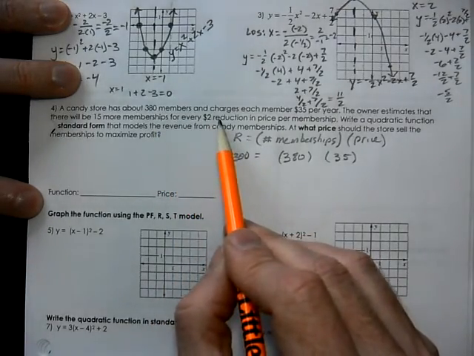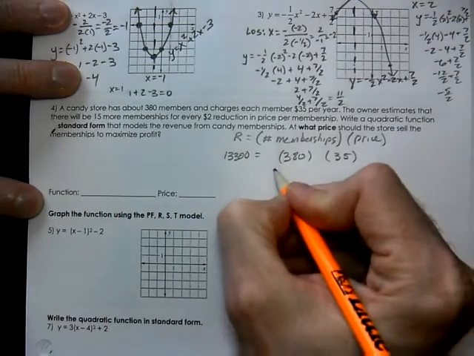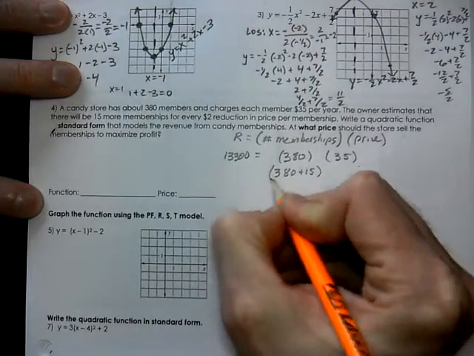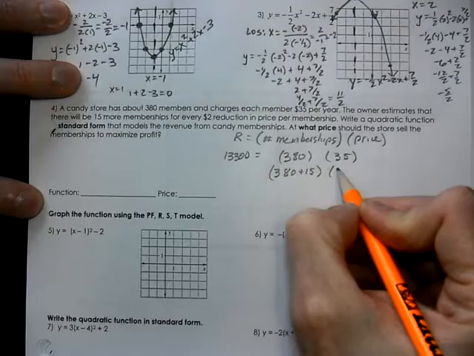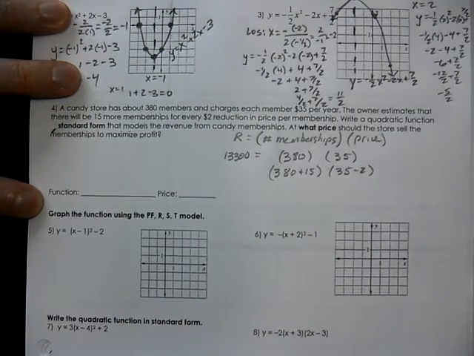Now every time I reduce the price by $2, we're going to get 15 more people. So we're getting 15 extra people for every reduction in price.